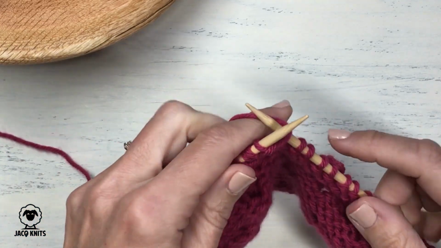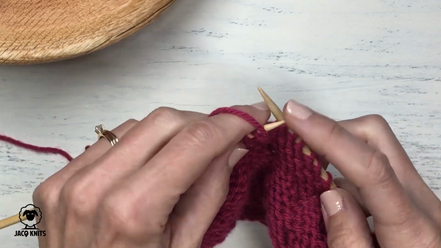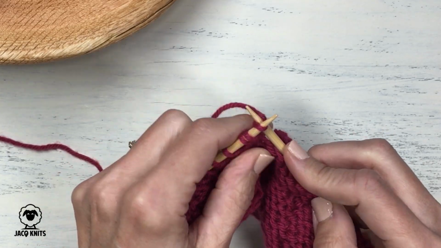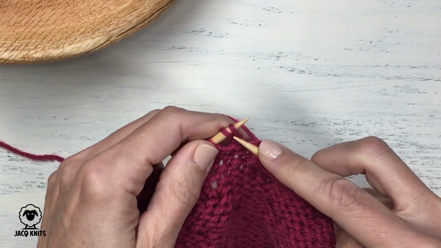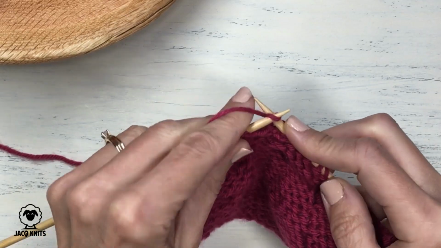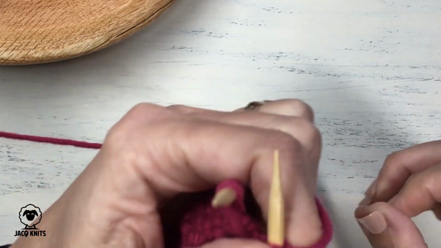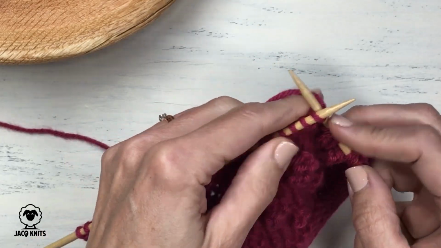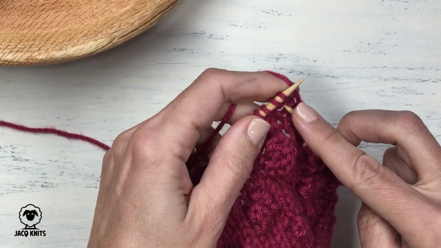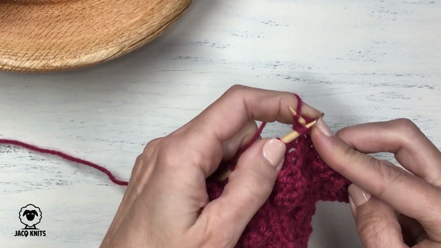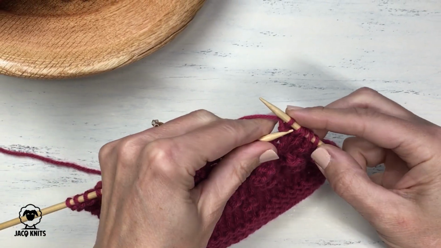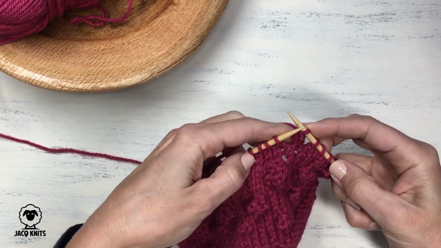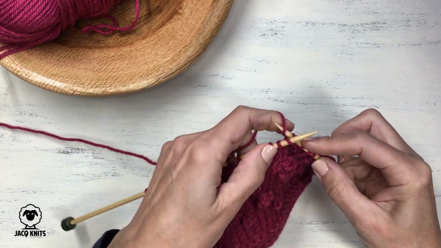Let's turn our work, and now we will need our yarn in the back here. There we go, and knit those 3 stitches. 1, 2, 3. Turn our work again, and now we'll do our decreases. So we'll slip that first stitch, knit these 2 stitches together, and pass that first slip stitch over the last knitted stitch to create our bobble. All right, so that is the small bobble.